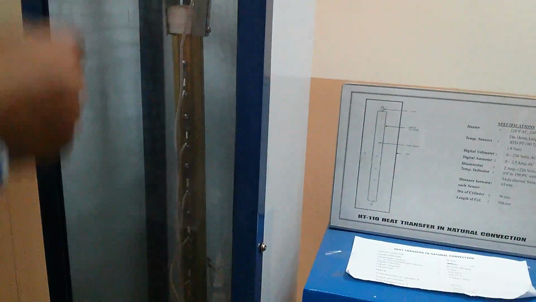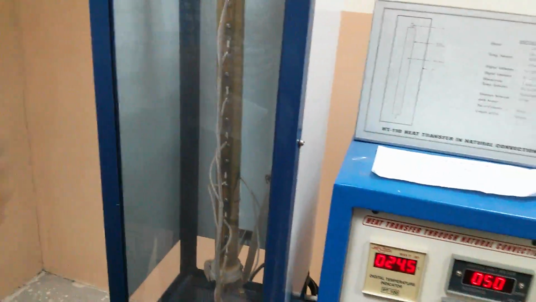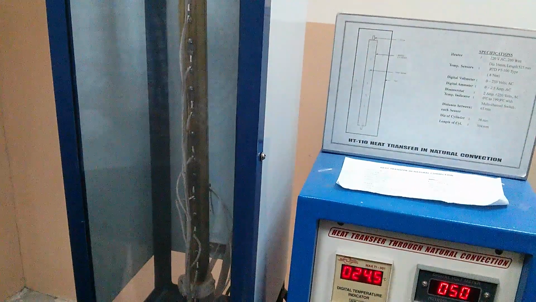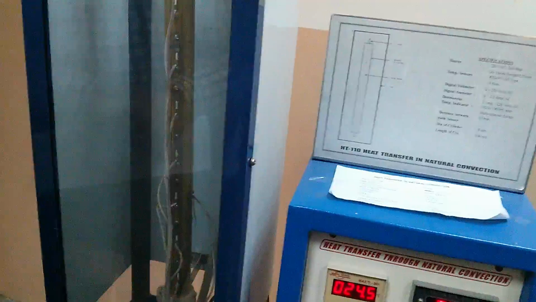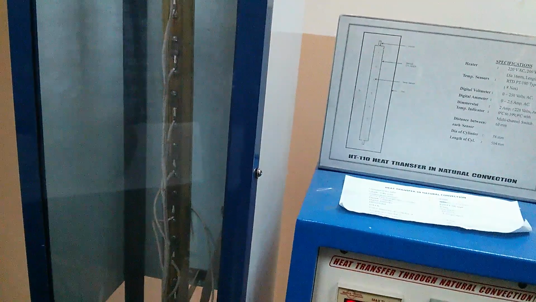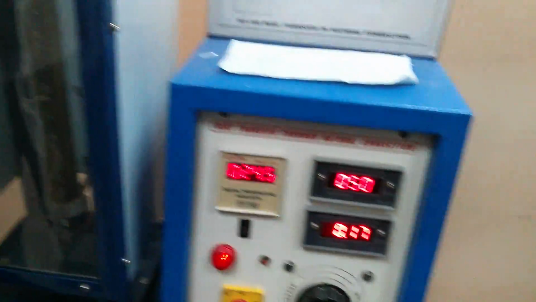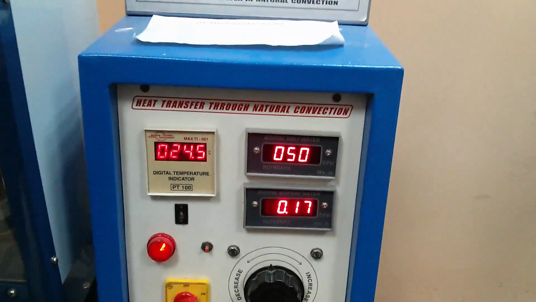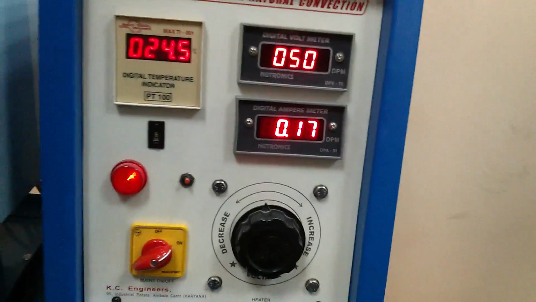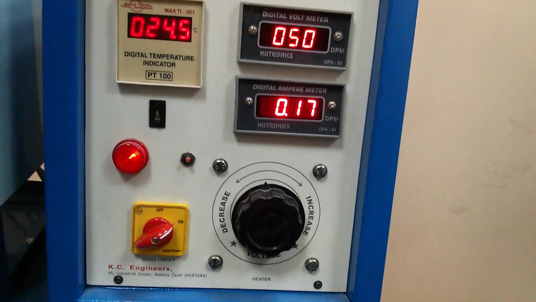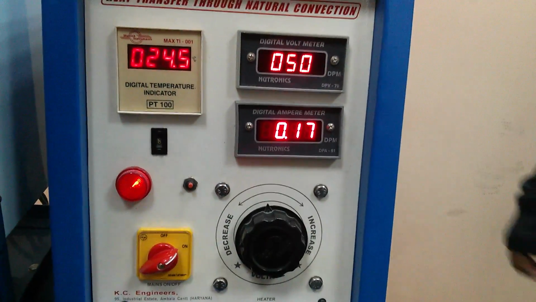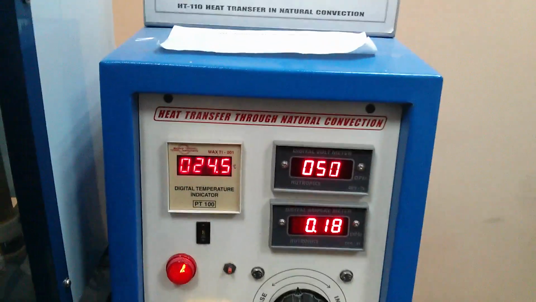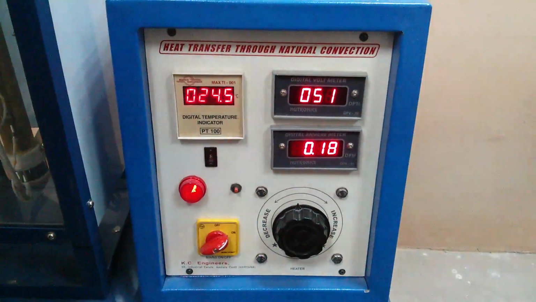For heating the vertical cylinder, we need to give the input to the heater. In the question paper it will be mentioned what voltage you need to keep for the heater. Suppose you are asked to take readings for 60 volts, 70 volts and 80 volts.